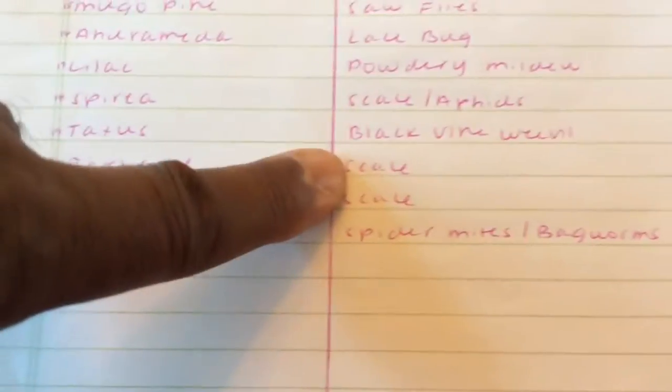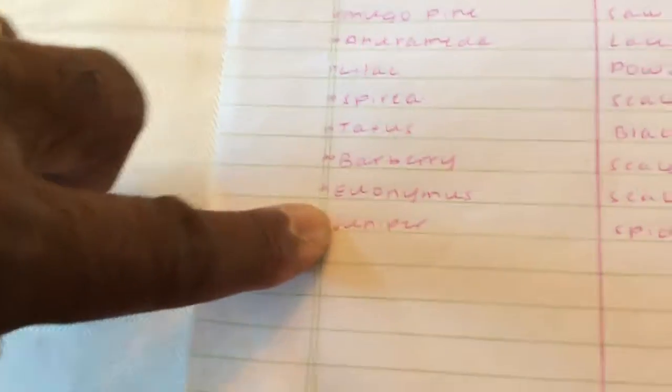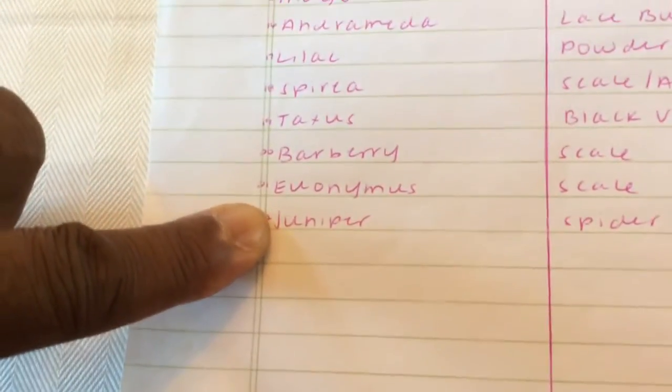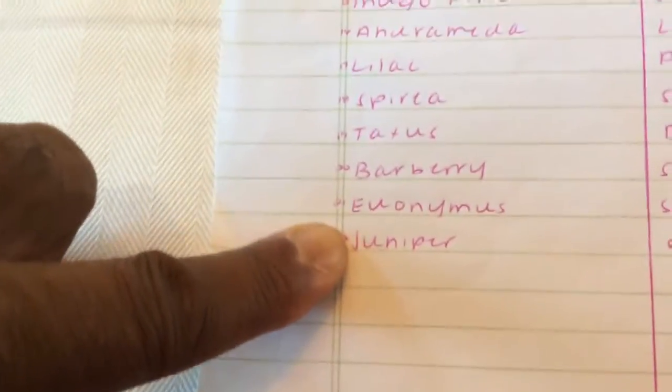The issue with barberry would be scale. The issue with euonymus would be scale. And the last one has two options. The issue with juniper. What would the issues with juniper be? And the answer is spider mites and bagworms.